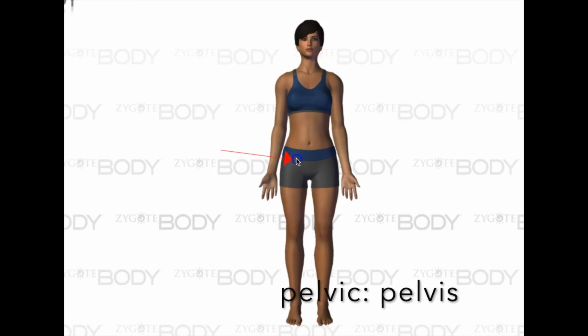Then we have the pelvic, which is called the pelvis. Then we have the thumb, which is called the pollex. Then we have the palm, which is also called palma. Then we have the fingers, which is also called digits.